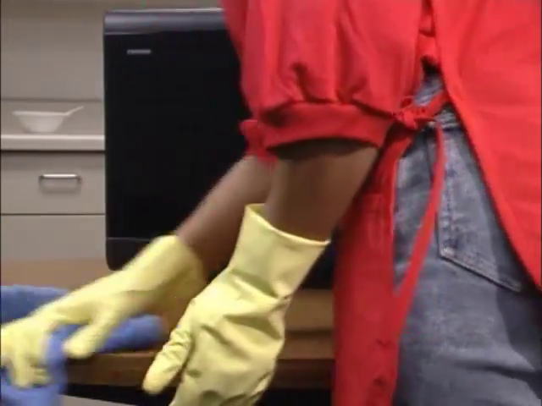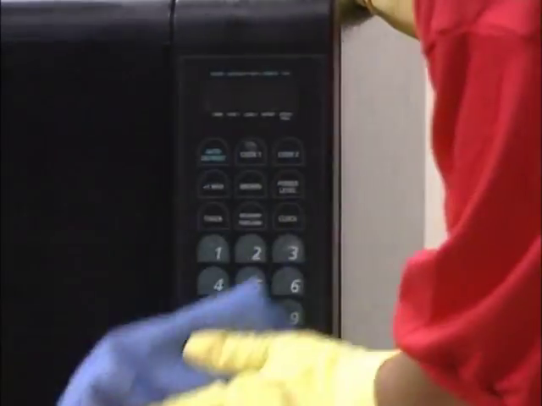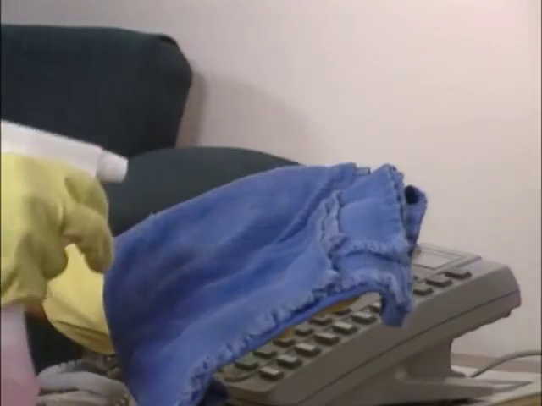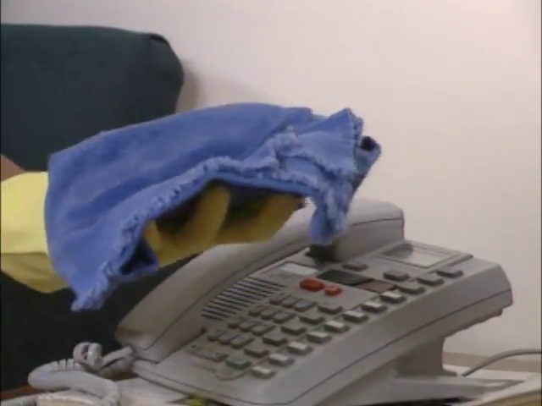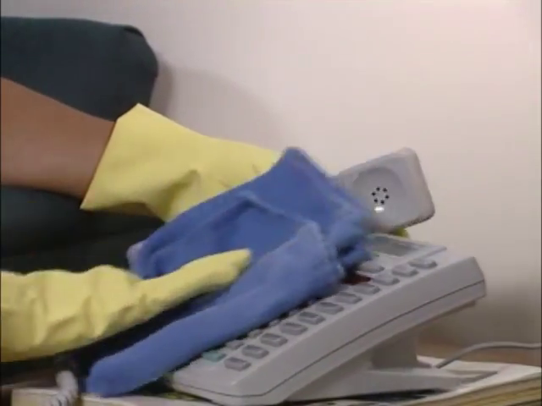Using the all-purpose cleaner, wipe clean the tables and chairs. Counters, sinks, the interior and exterior of the microwave and refrigerator should also be cleaned upon your supervisor's direction. If there are telephones in these areas, they should be wiped down thoroughly with a disinfectant cleaner. Take note to clean well both the earpiece and mouthpiece.